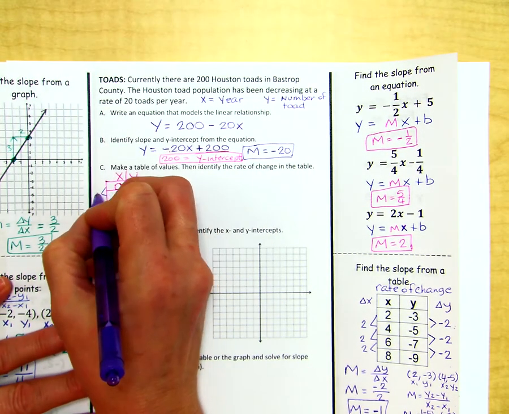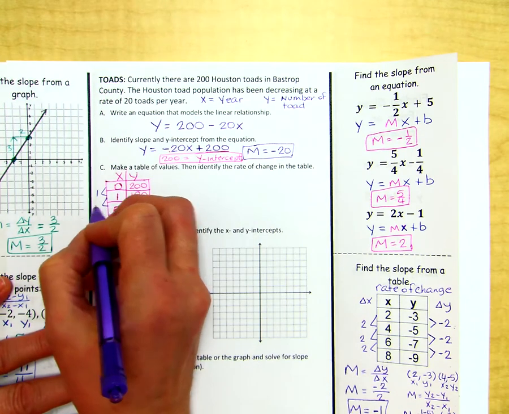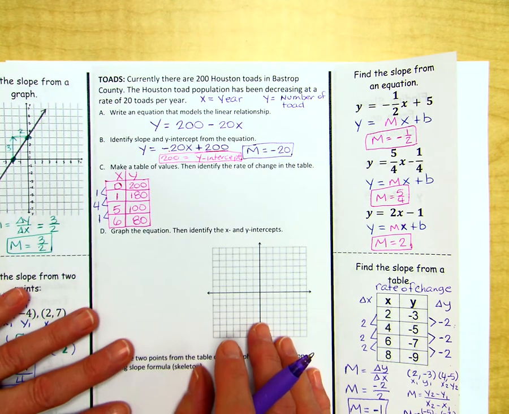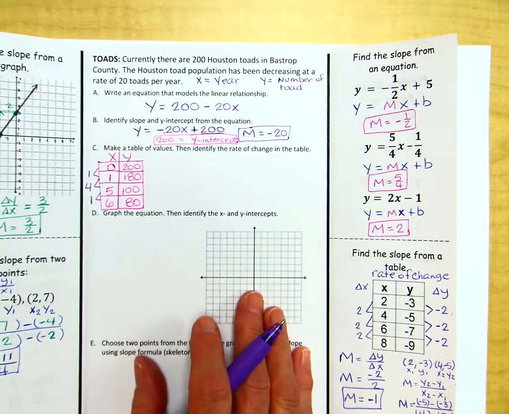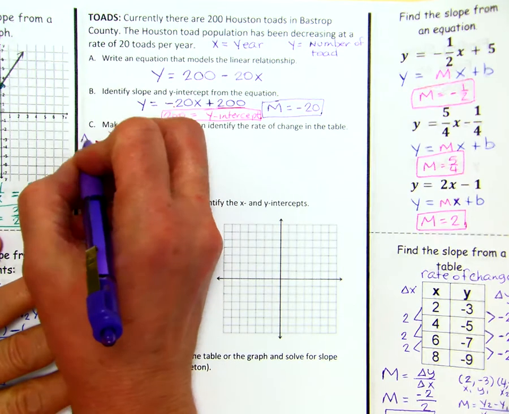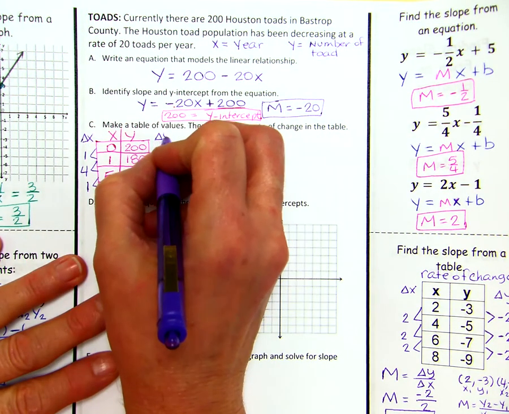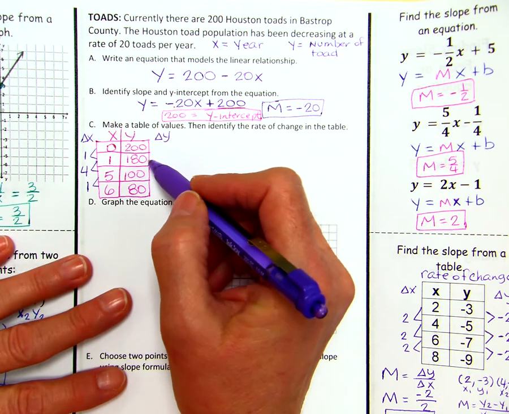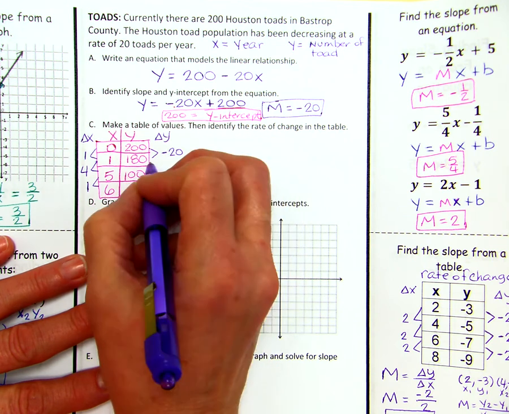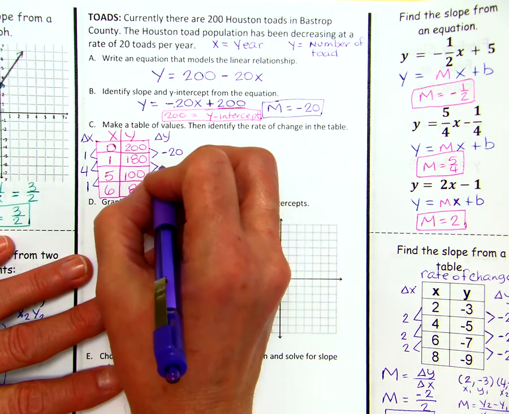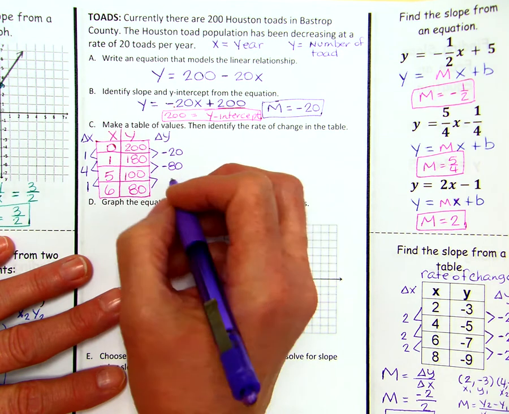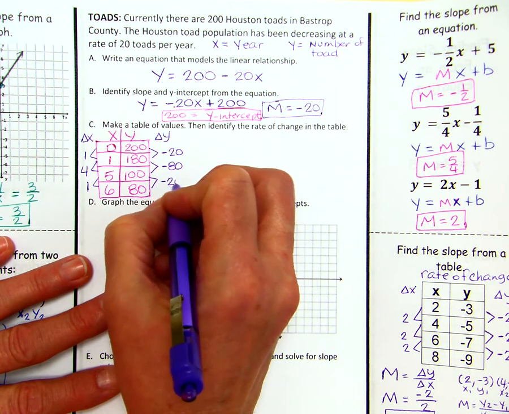This is a change of positive 1. This is a change of positive 4, and here we have another change of positive 1. Go ahead and make that just a little bit bigger for you. So this was our delta x. Then we can find our delta y, the change in y. From 200 to 180, this change right here was a decrease of 20. The change from 180 to 100 was a decrease of 80. And then from 100 to 80 is again a decrease of 20.